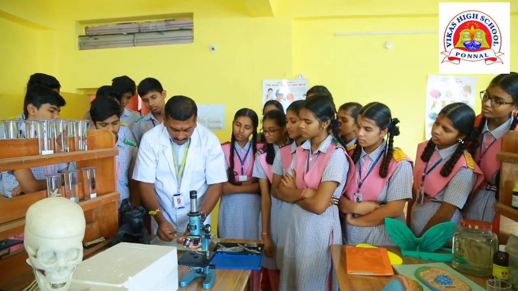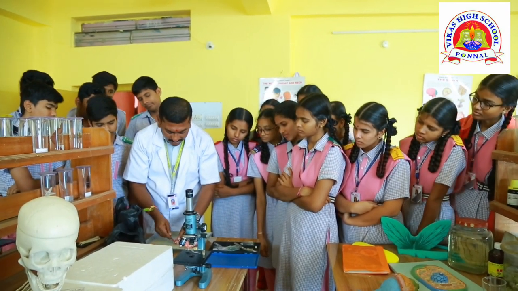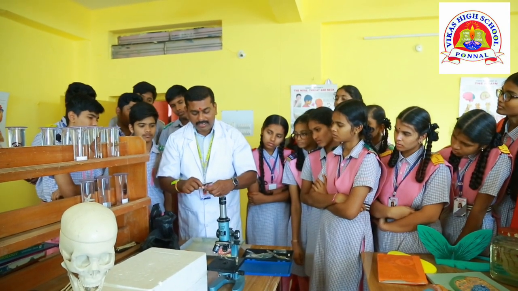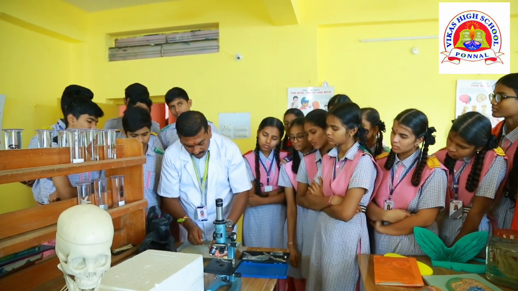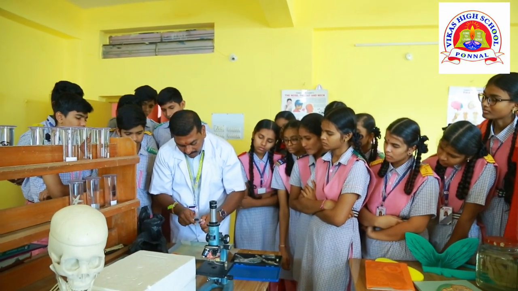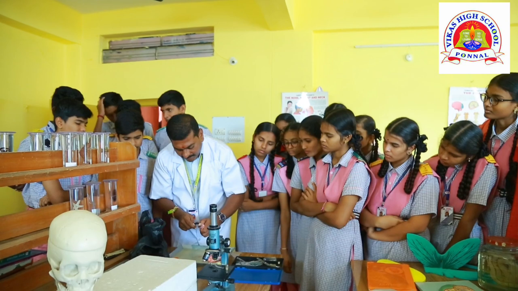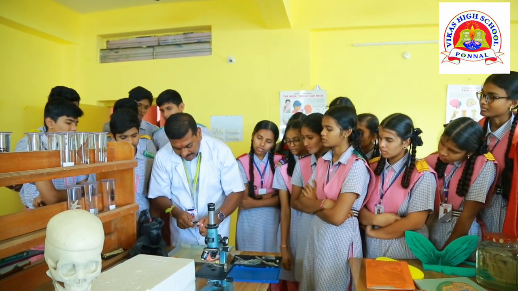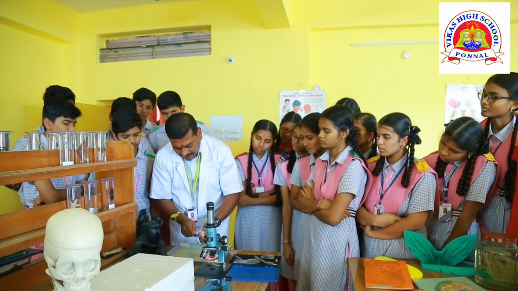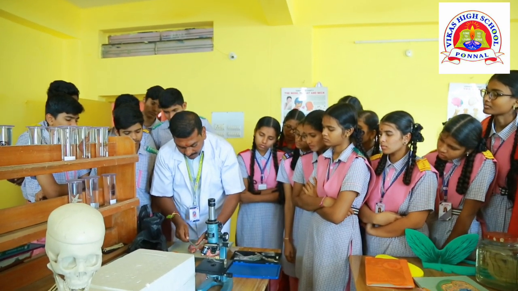Then if you want to observe it internally, that is called the longitudinal section, right? You have to cut it longitudinally. So let's go for the longitudinal section of the kidney. Longitudinal stands for what here? LS. This is the longitudinal section which you are going to observe.